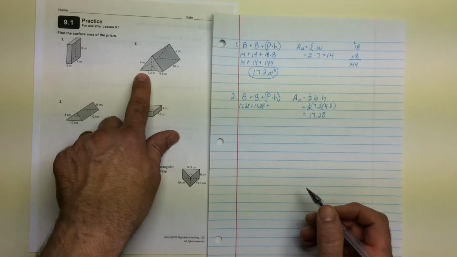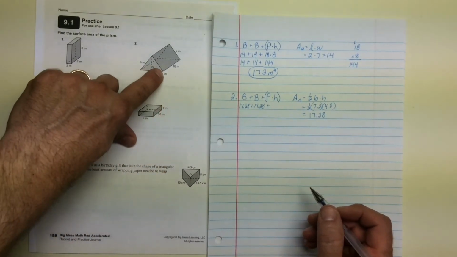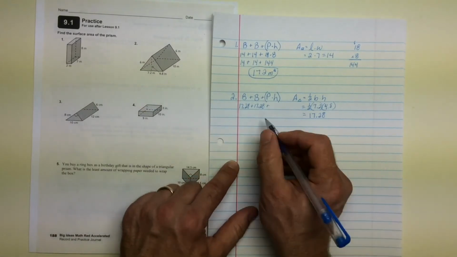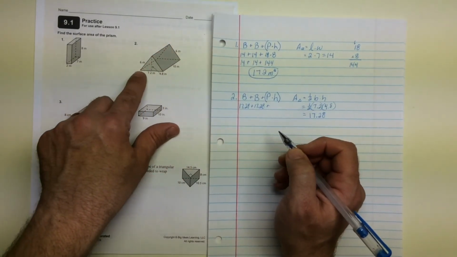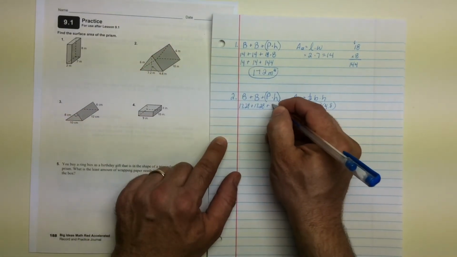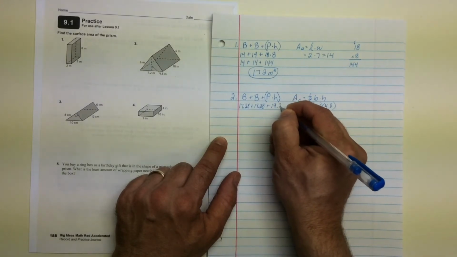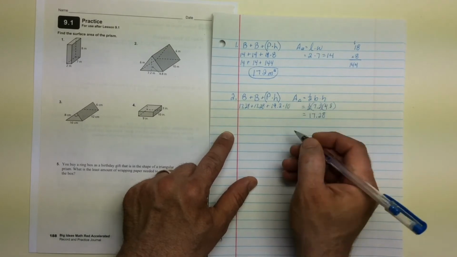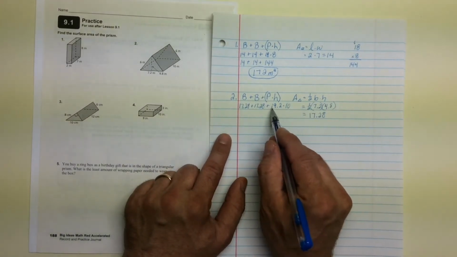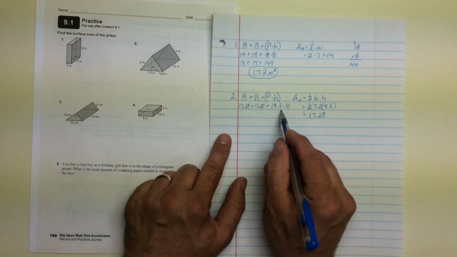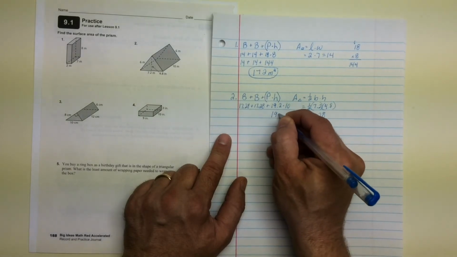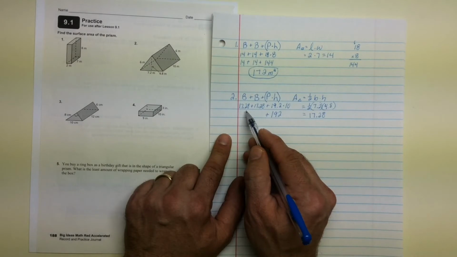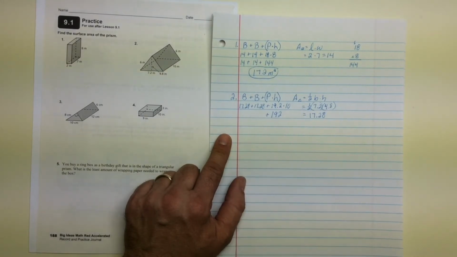The perimeter will be 7.2 plus, this will be 6. You can see it back here, 6 and another 6. So 6 plus 6 is 12 plus 7.2 is 19.2, times the height, which is 10. We'll do the multiplication first. 19.2 times 10, we just move the decimal one spot to get 192 plus 17.28 plus 17.28.